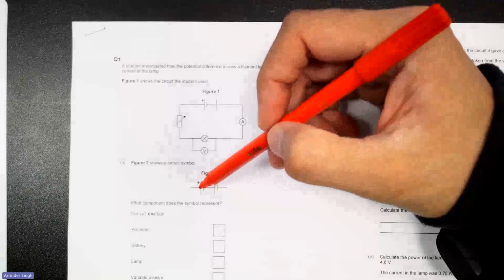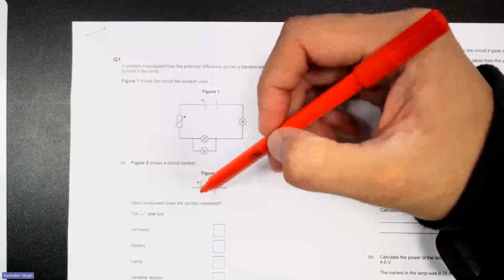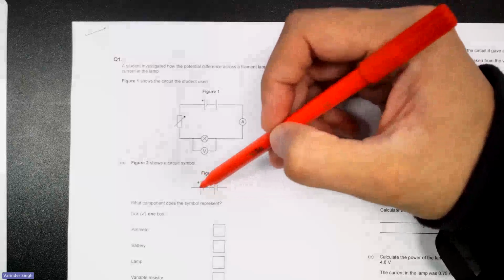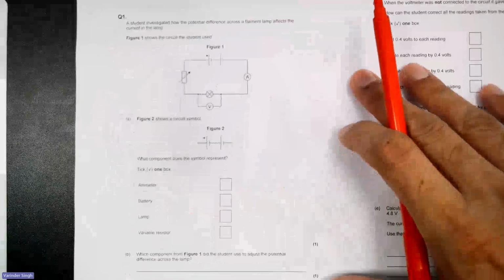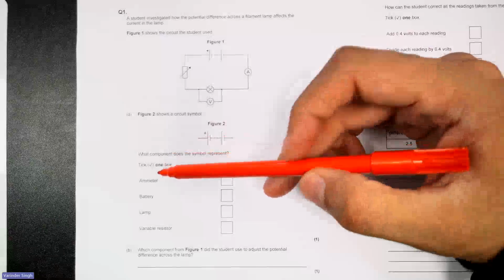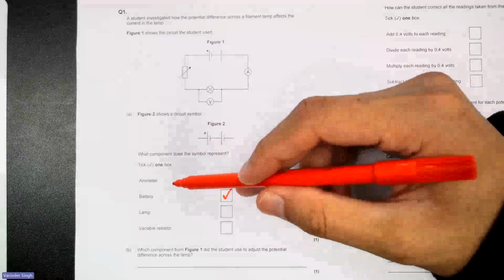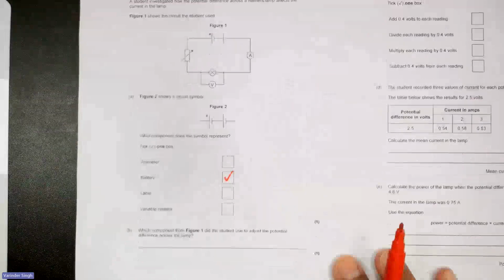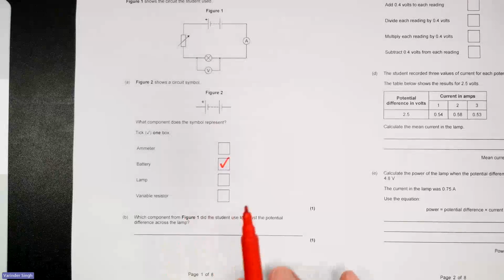When we connect more than one cell together in series like this with the right orientation, the cells need to be in the same direction or alignment as each other. We have a battery. There's no confusion in the question as to whether we put a battery or a cell, because we can see using the process of elimination that battery is the only viable option. It's obviously not an ammeter, a lamp, or a variable resistor. So it's got to be this answer here.